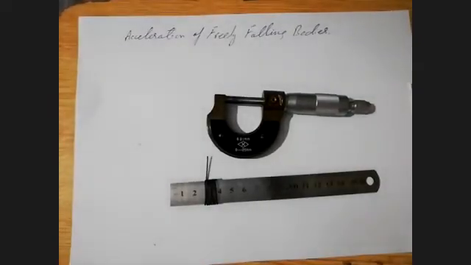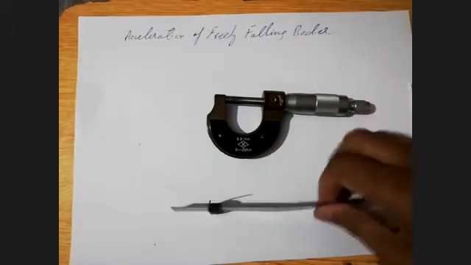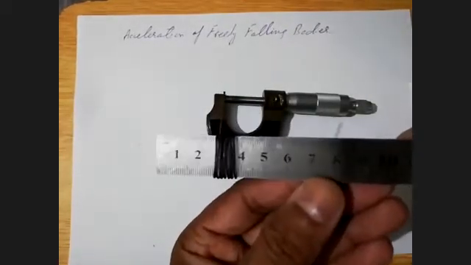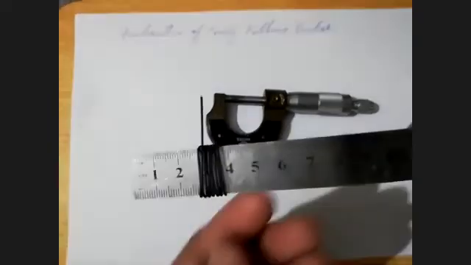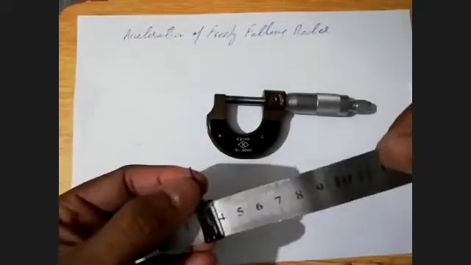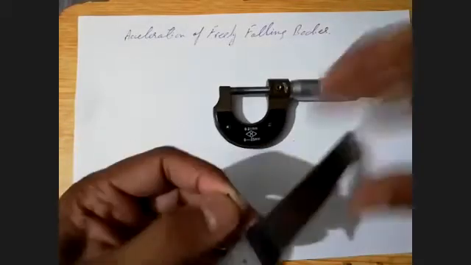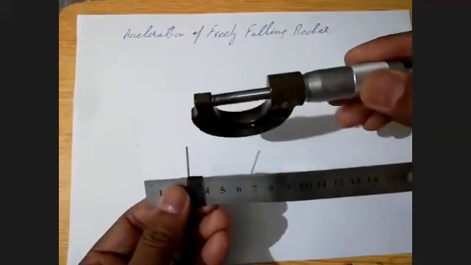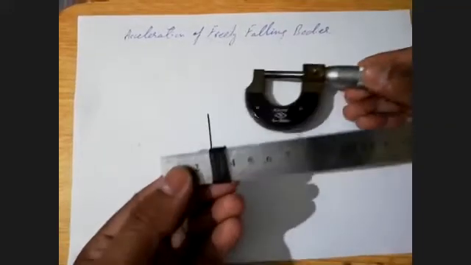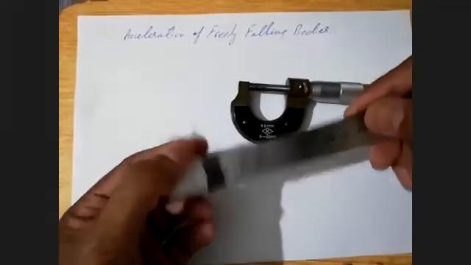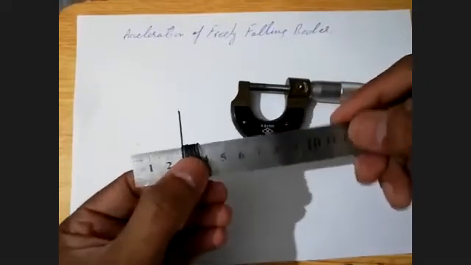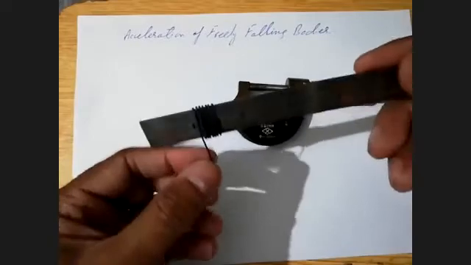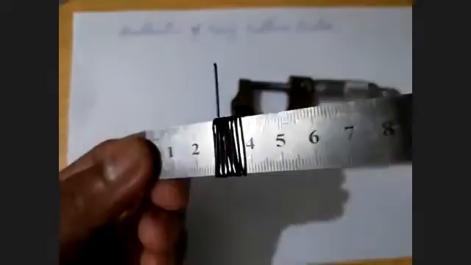Well, guys, before discussing the acceleration of the freely falling body, as I told you, today we'll also try to learn how to find out the diameter of a wire without the use of a micro screw gauge. We'll find out the diameter of this wire using this ruler, or a meter rule can also be used. You can see that I have wrapped this wire around this ruler.